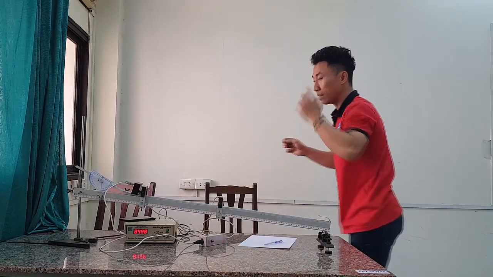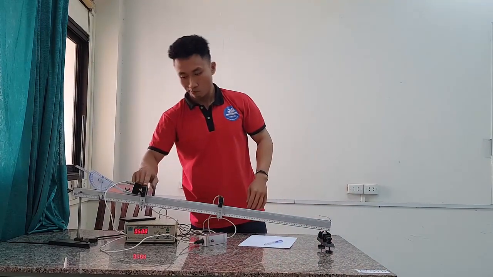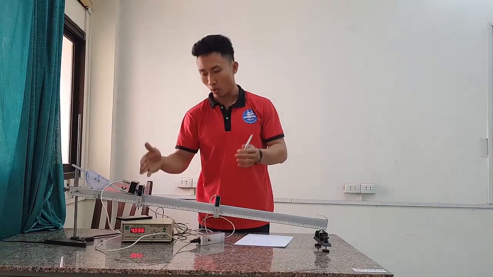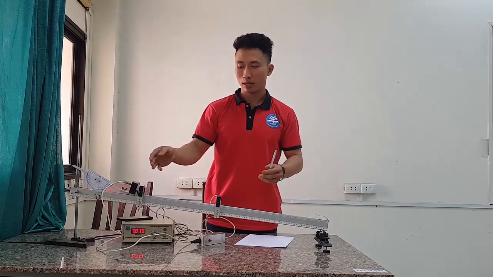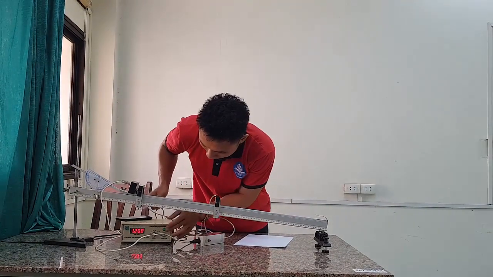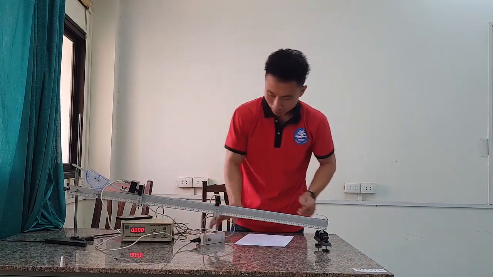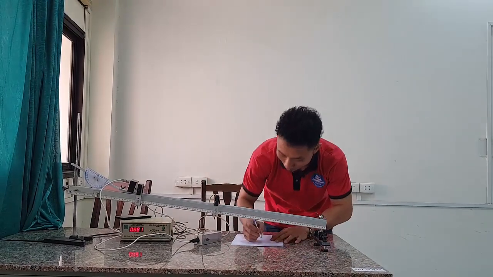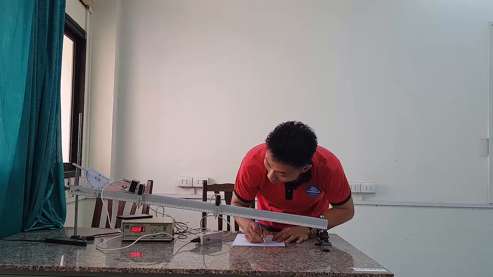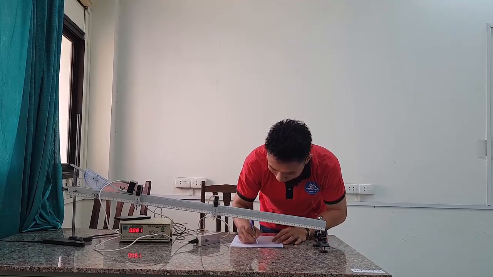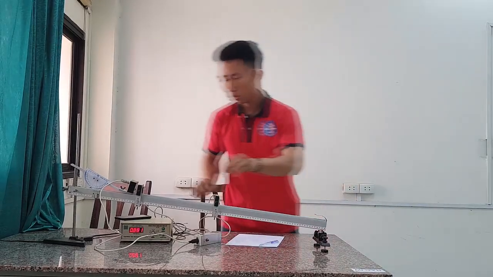Note that because photogate 1 is right in front of the ball, the initial velocity is 0. And then we reset everything, right? And we hit the button. The time now changed to 0.8881 seconds. We do it again.